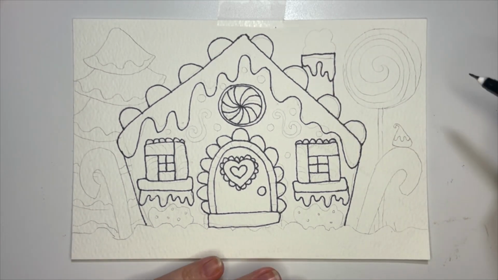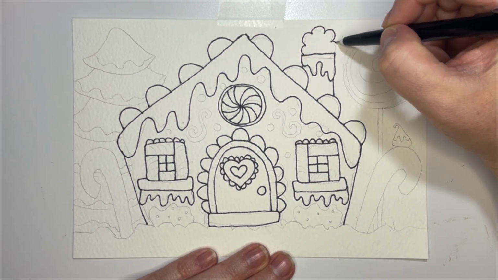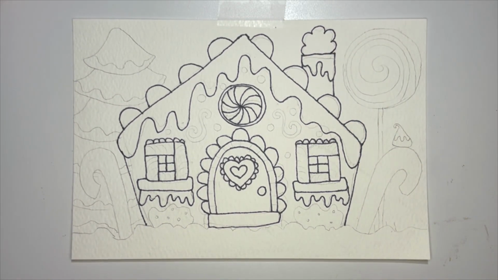And then we can put a little poof coming out of it. So there's our chimney and our marshmallowy chimney snow.